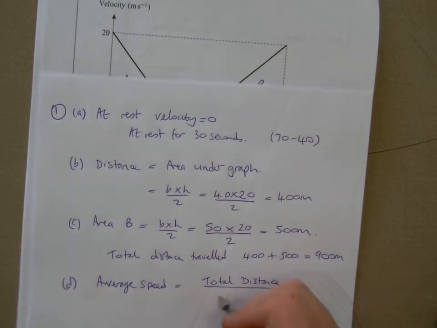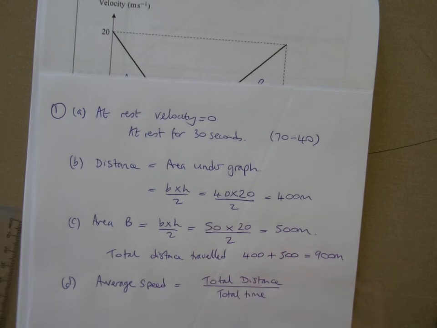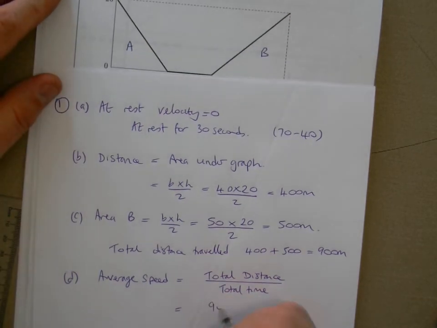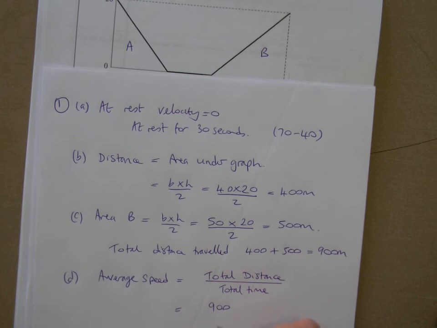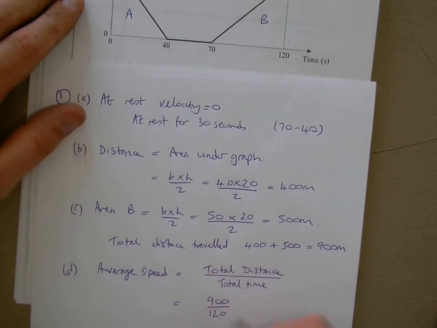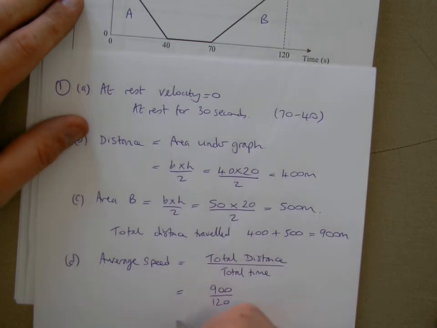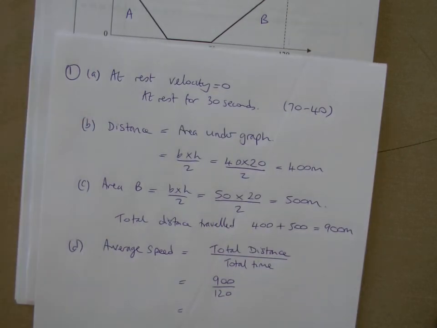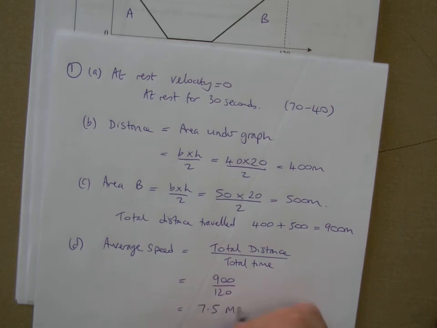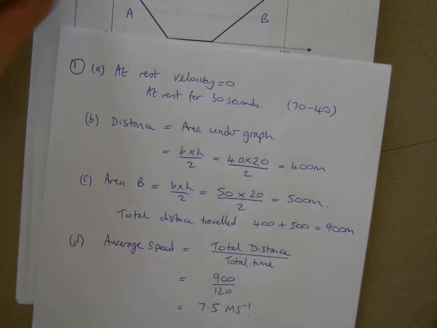You work out the total distance, shared by the total time it took, distance over time. So the total distance, what we know is 900, and the total time is 120 seconds. Okay, so if I work that out on my calculator, 900 divided by 120, that comes out to be 7.5 meters per second.